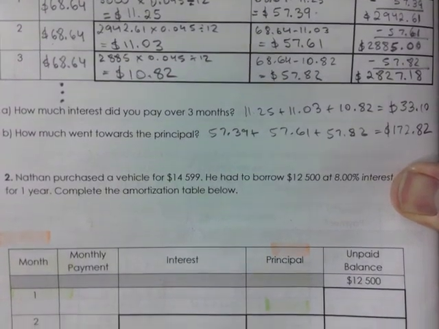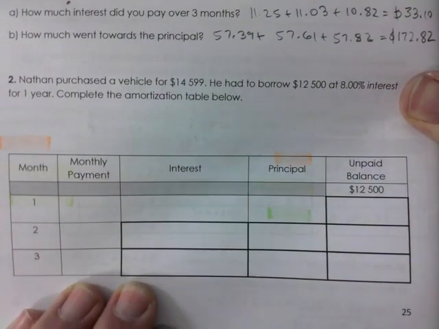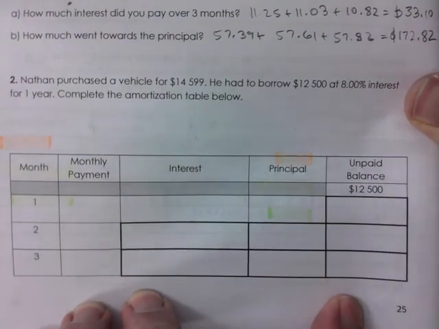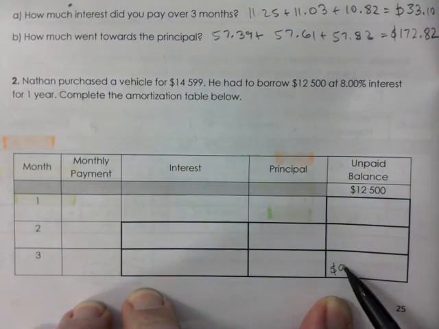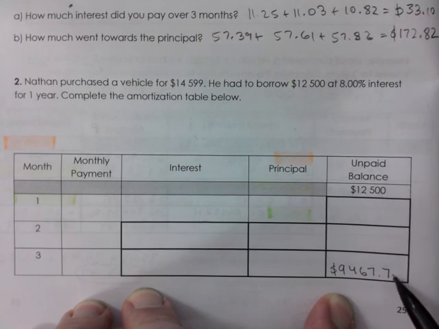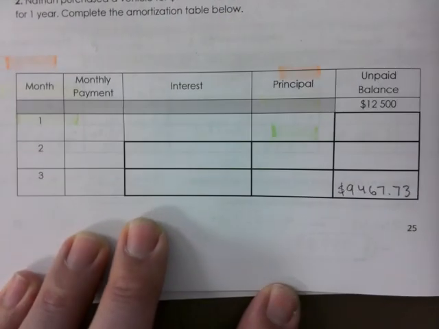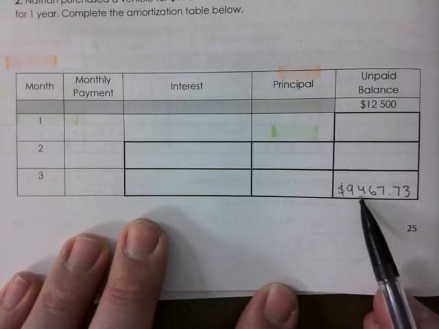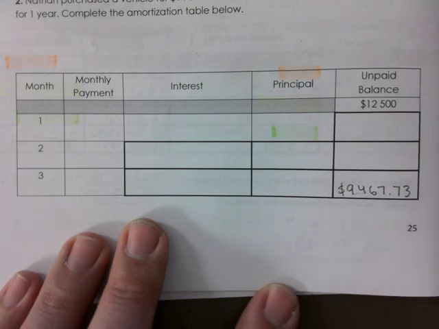Let me just tell you here. Go to this question down here and just write this number down: 9467.73. Just right at the corner here. So if you get that, then obviously you know you did it right.